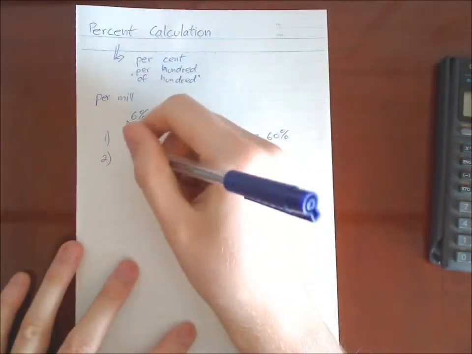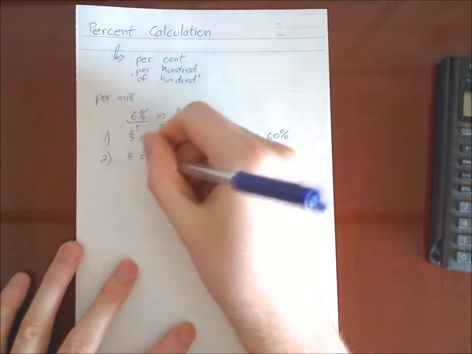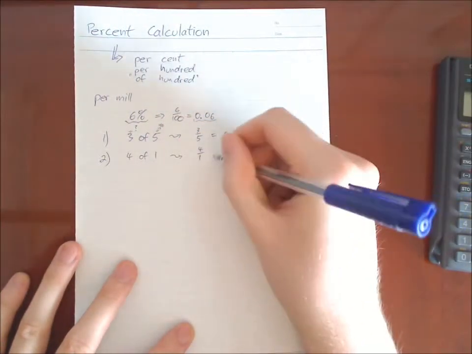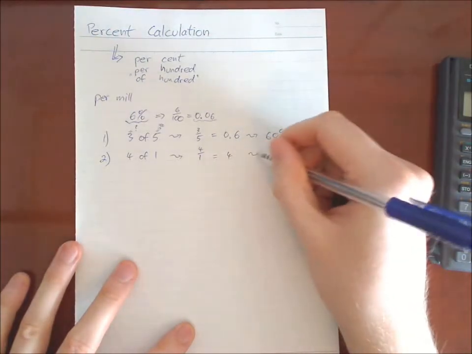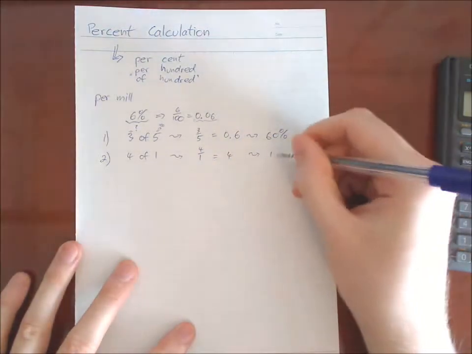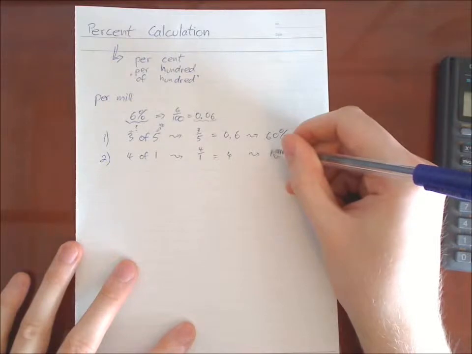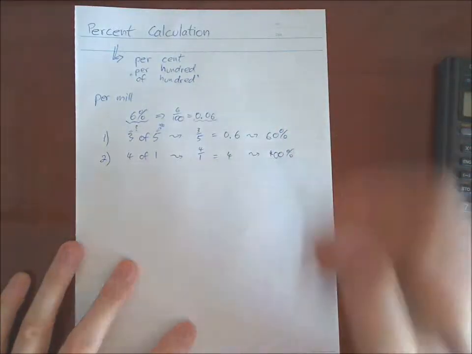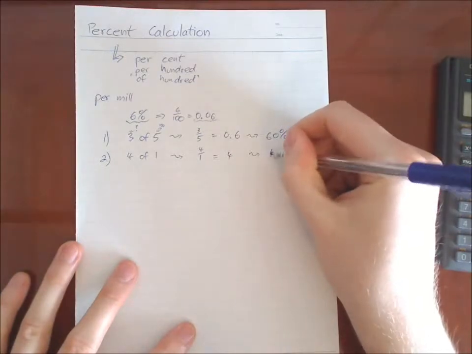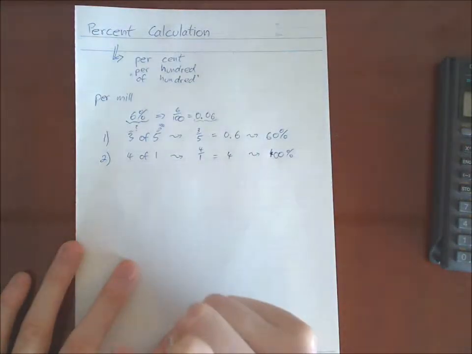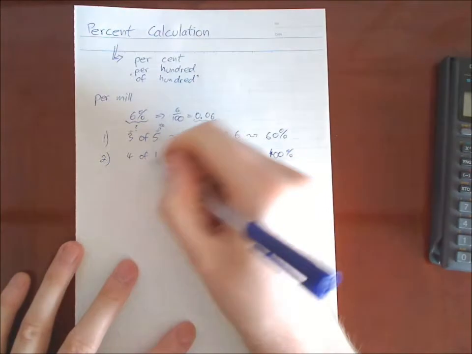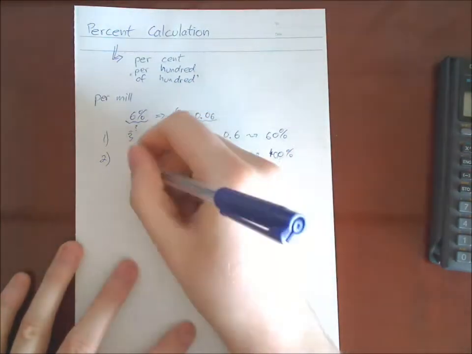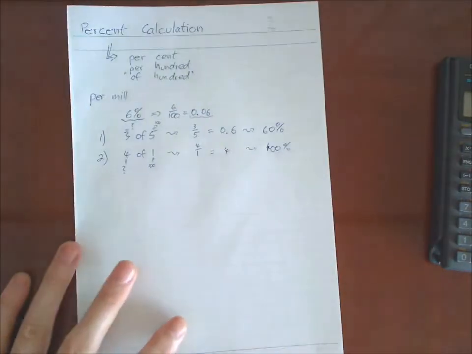So it's not too difficult, just remember how it works: 5 is 100% and how much is 3. Then let's have another example. 4 of 1 works exactly the same. 4 divided by 1 is 4. And if we have 4 times 100, then we have 400%. Right, so this is 400%. So the bigger part is always assumed to be the 100. And the smaller part is always the question how much percent it is.